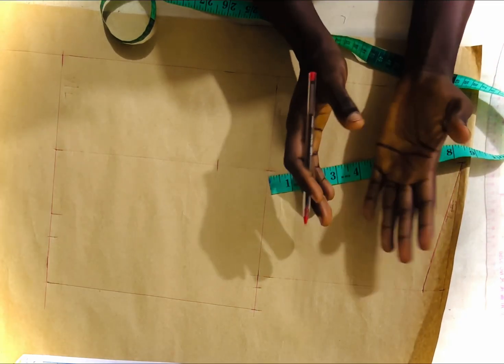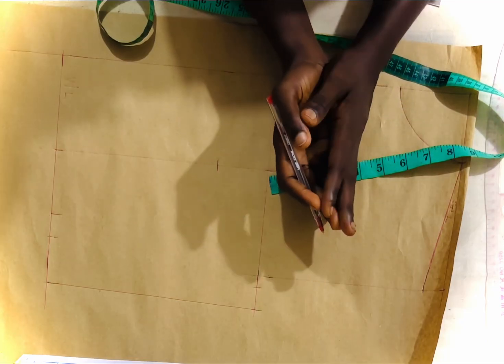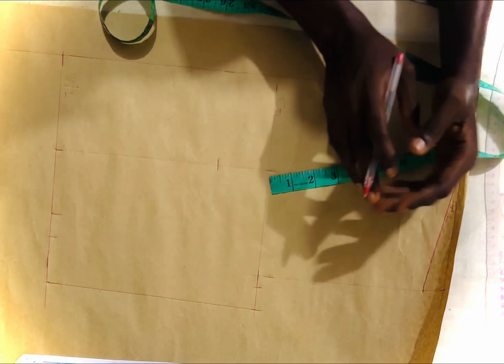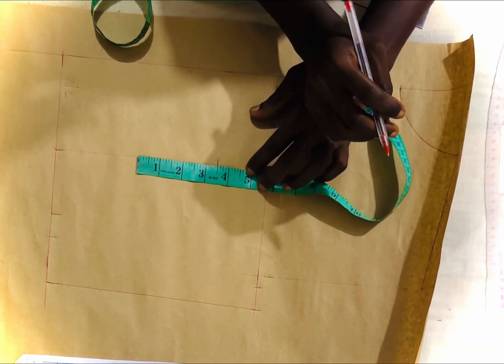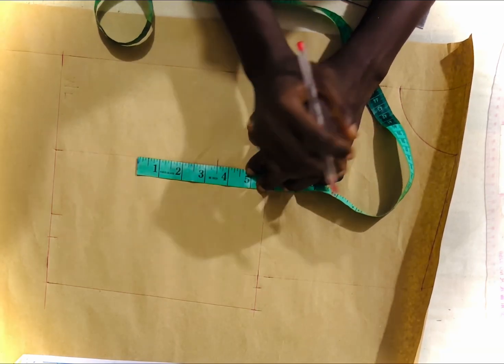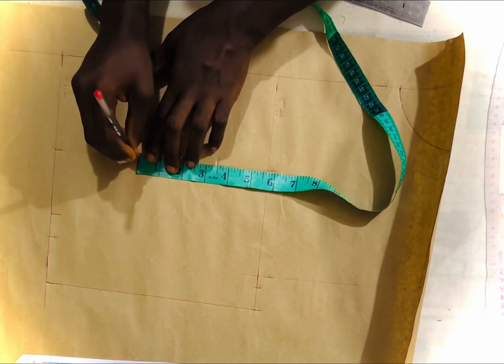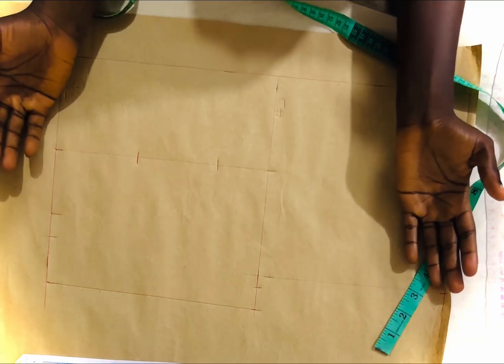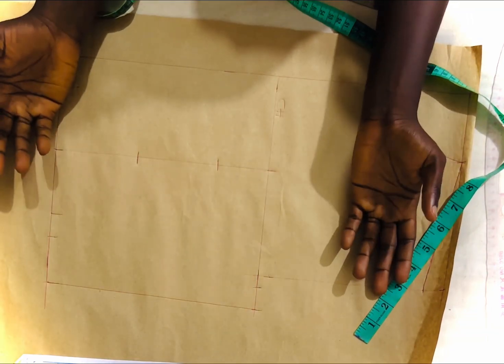There is no shoulder to under bust, but my client is not busty. Her bust is just 36. So I'll use 3 to 3.5 inches for the under bust. Mind you, in basic bodice blocks, you don't need under bust.